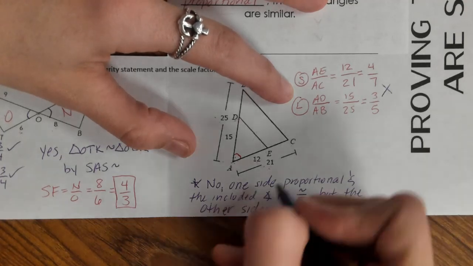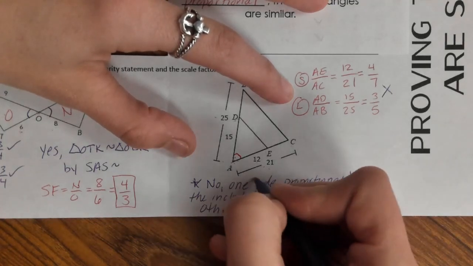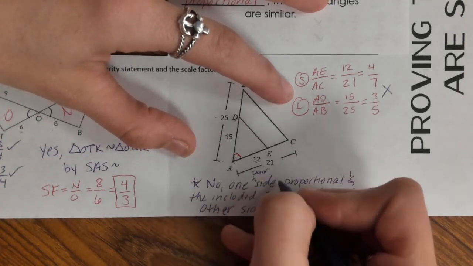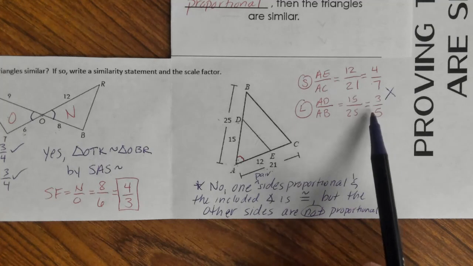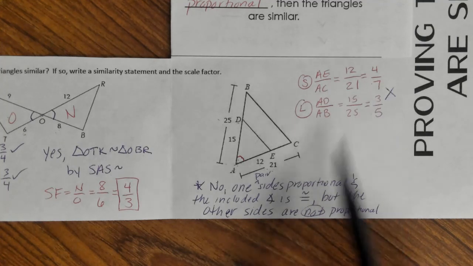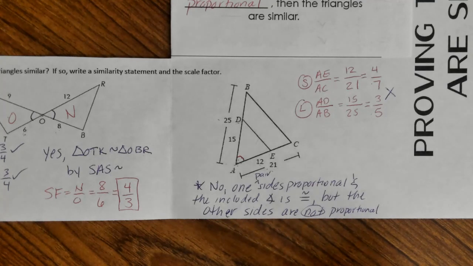This should say one pair of sides. Since these do not come down to the same similarity ratio, we cannot say that these are going to be similar triangles. Okay, and that's that for 4a.3.